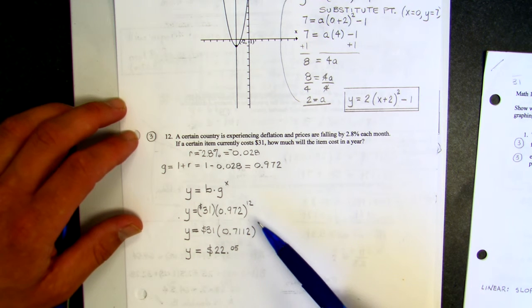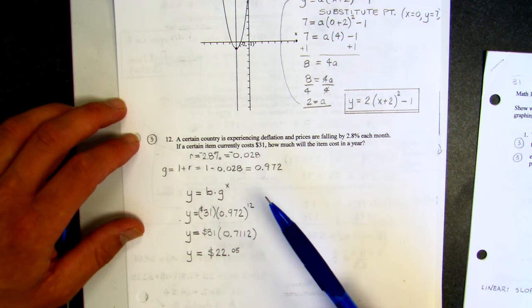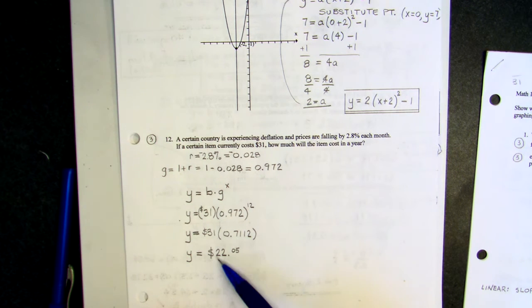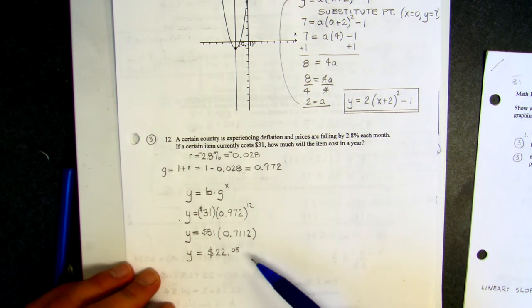And I think some of you may have done this with continuous growth where you used like e to the 0.028 and you get most of the credit there.